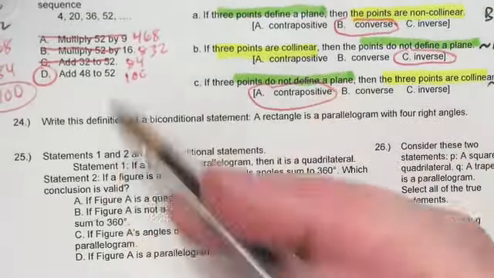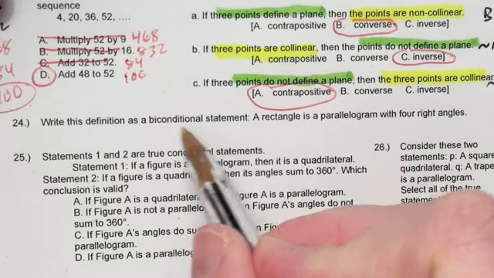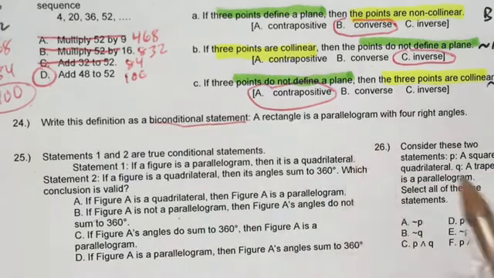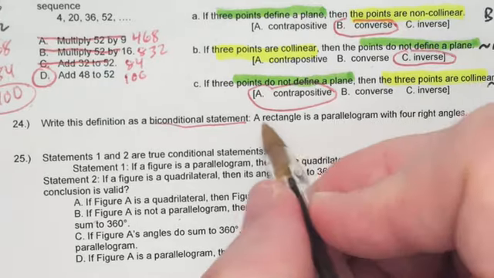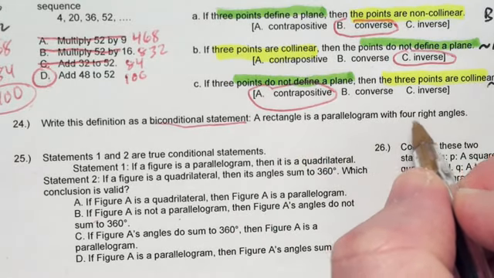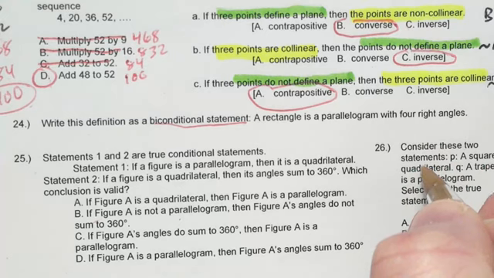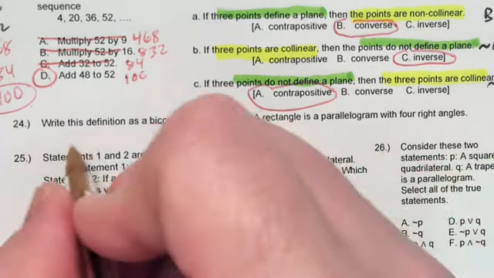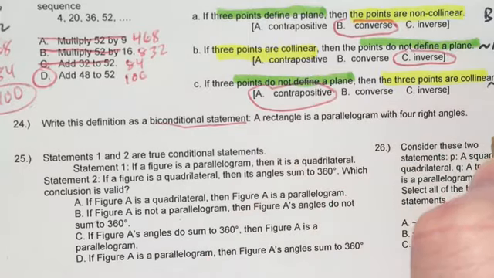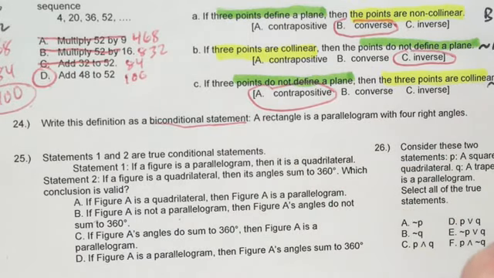Okay, 24. Write a definition of biconditional statement. So that's if and only if. A rectangle is a parallelogram with 4 right angles. So I think the best way to say this is: a parallelogram is a rectangle if and only if it has 4 right angles.